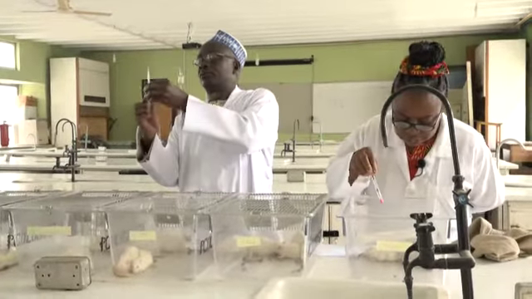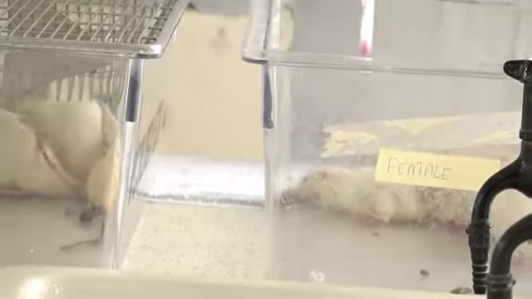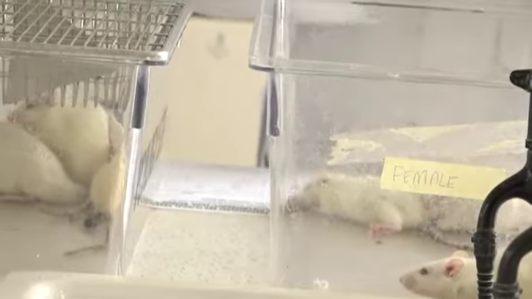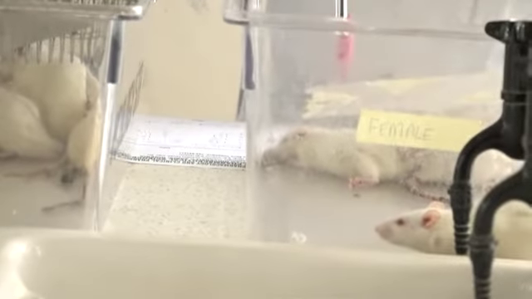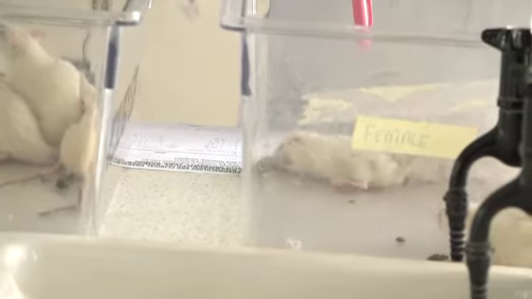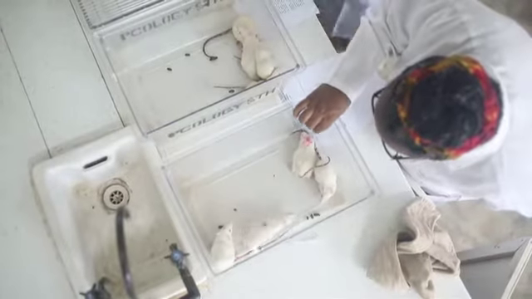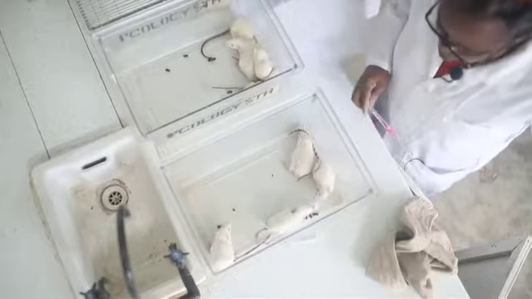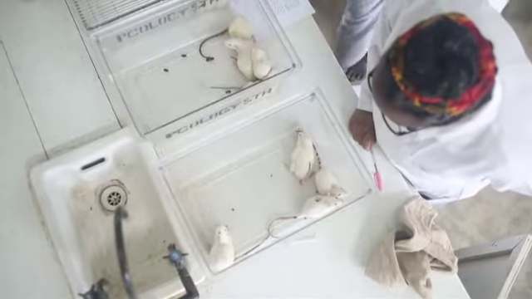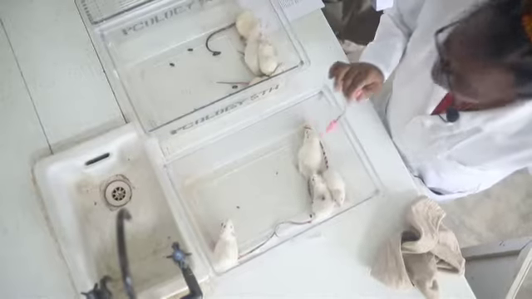Look at the toxicity. Can you see? You can see tremors. Tremors and convulsions go together. This mouse is showing the typical signs of organophosphate poisoning. You can see he's stretching his leg, he's convulsing, he's experiencing tremors, he's having difficulty in breathing. You can see the abdominal movements. And I'm almost certain that this is going to die.